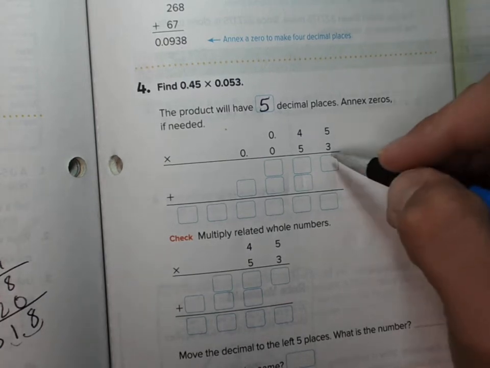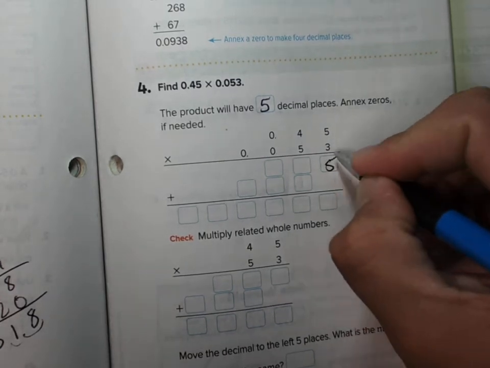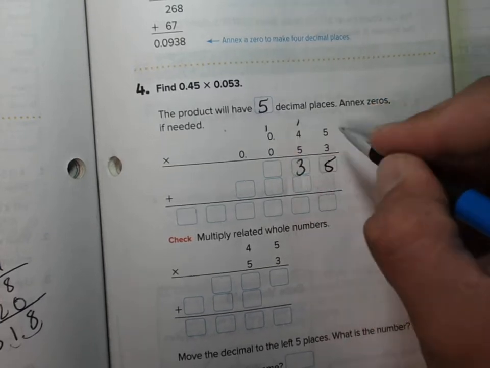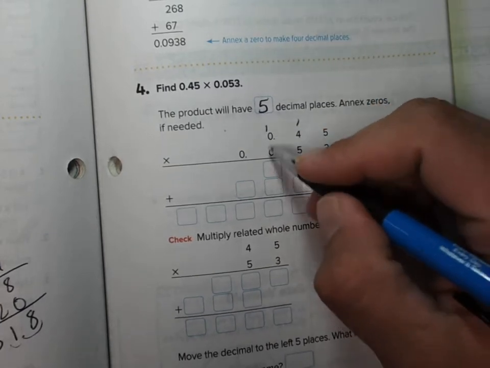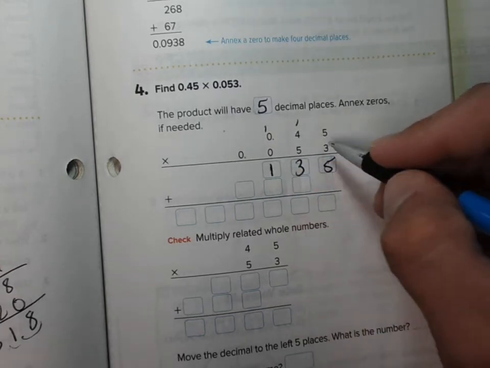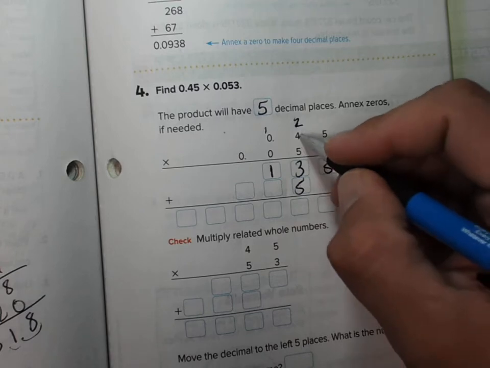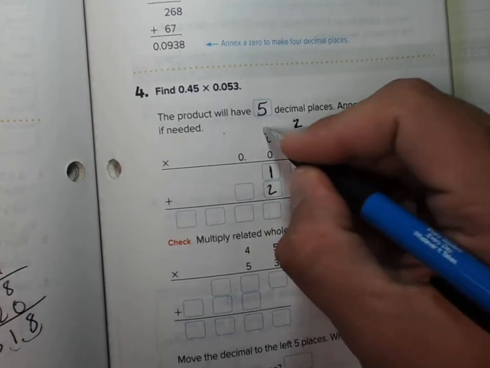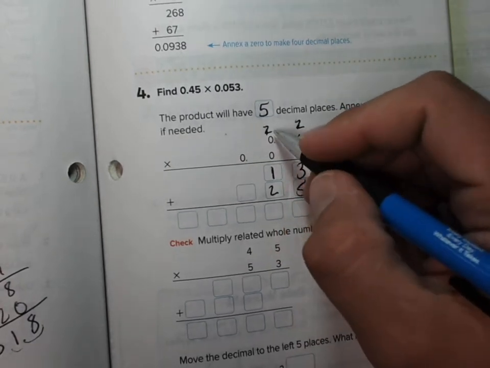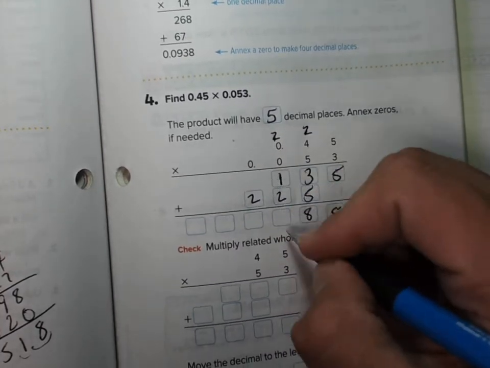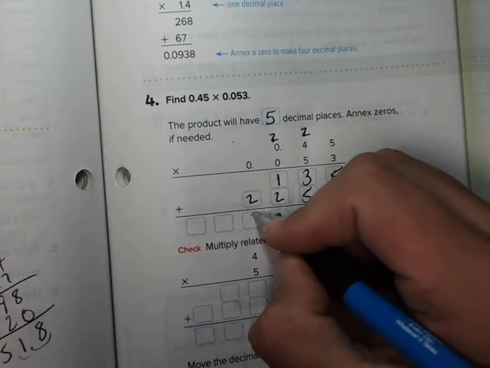So now I'm going to go ahead and multiply this out. 5 times 3 is 15. 3 times 4 is 12 plus 1 is 13. 3 times 0, 0, and 1. Alright, so we move down a level. 5 times 5, 25. 5 times 4, 20, plus 2 is 22. 5 times 0, 0, plus 2 is 2. I'm going to add these up. 5, 8, 3, 2.